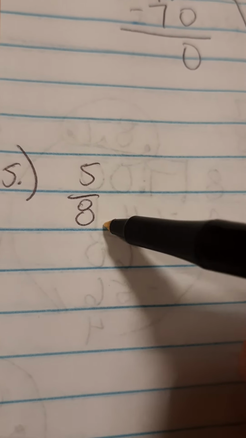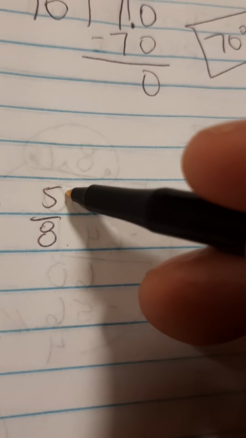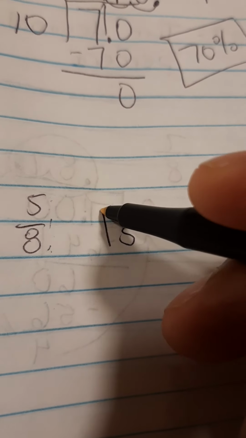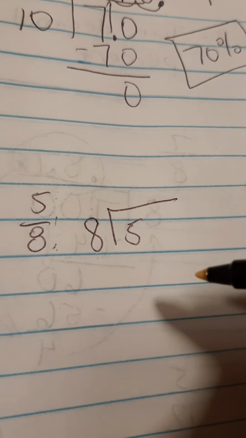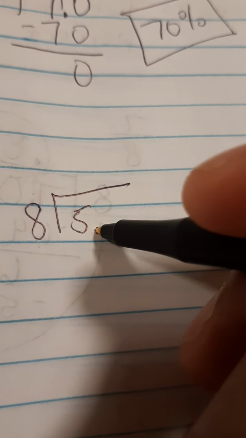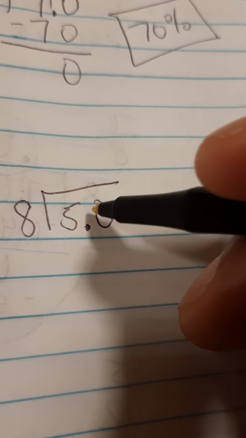Row 5, first one is 5/8. Step 1, turn the fraction into a decimal. So 5 divided by 8. 8 can't go into 5, so we've got to put a decimal so we can start adding some zeros.